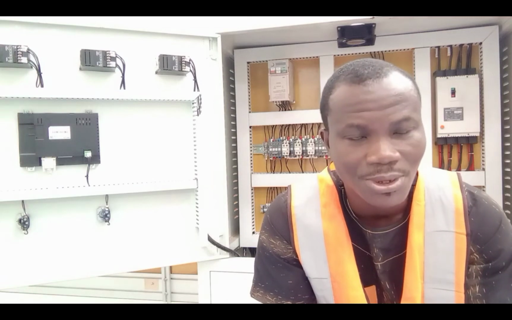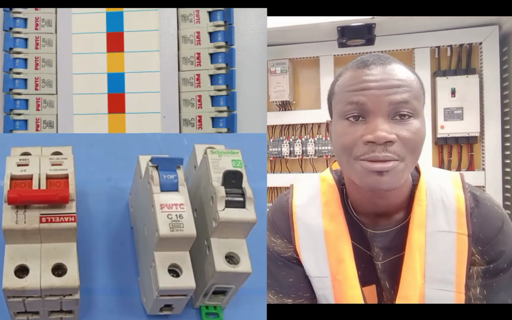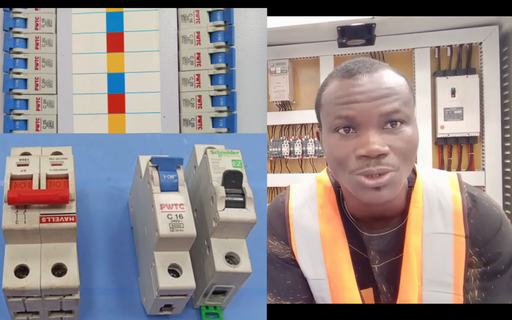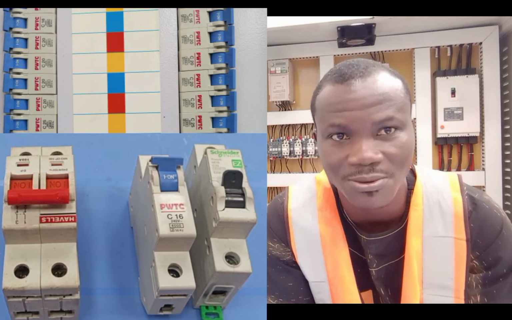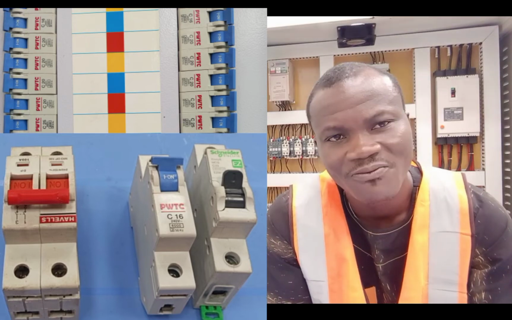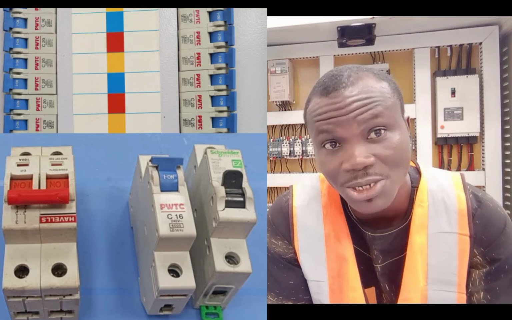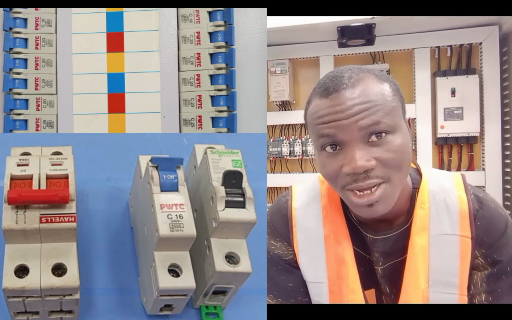But for the meantime, in this video, as I promised in my previous video, I'll be talking about how to select the correct size of miniature circuit breaker to protect a particular load or a particular circuit in your wiring. So first of all, what is the miniature circuit breaker supposed to do in the electrical circuit?